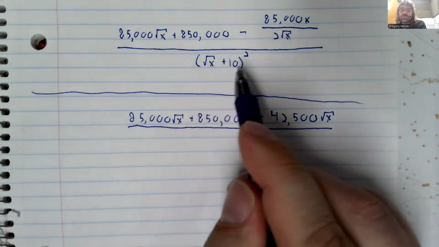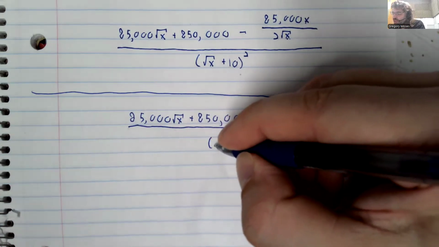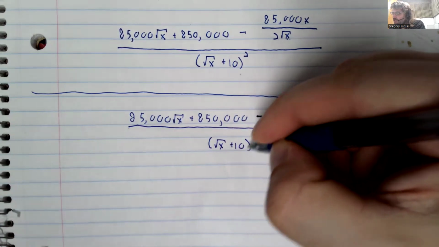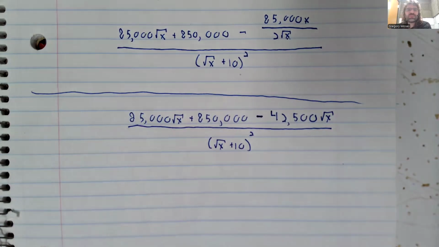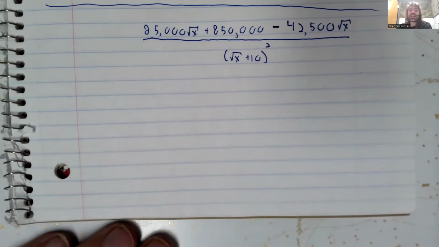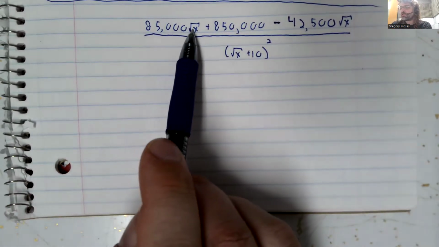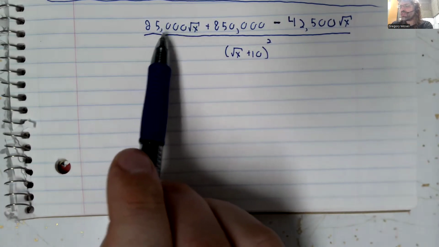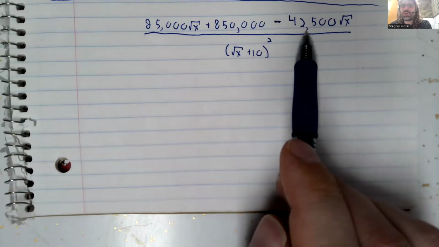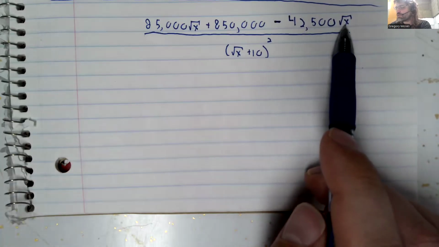We're not touching the denominator of the big fraction. The denominator of the fraction is still the square root of x plus 10 squared. And now we have like terms. We have this square root term, the 85,000 times the square root, and we have the minus 42,500 times the square root.